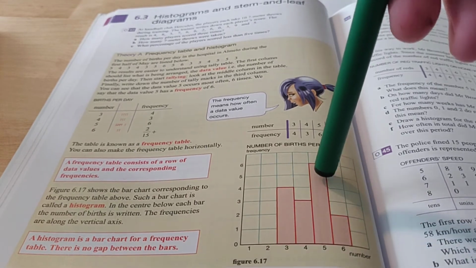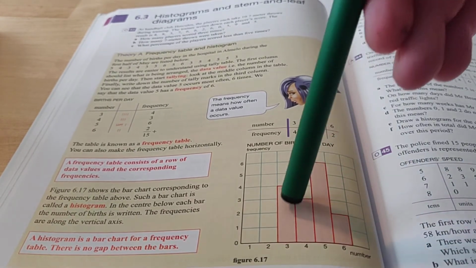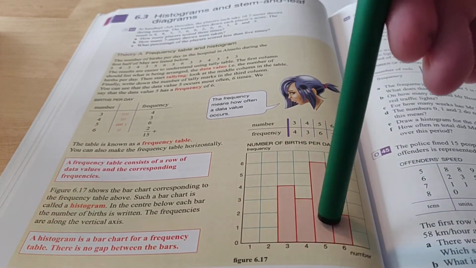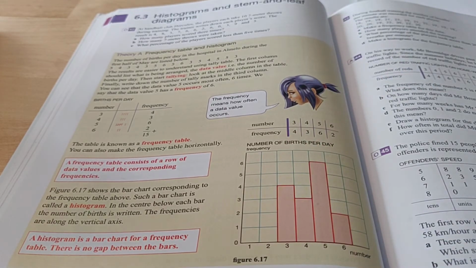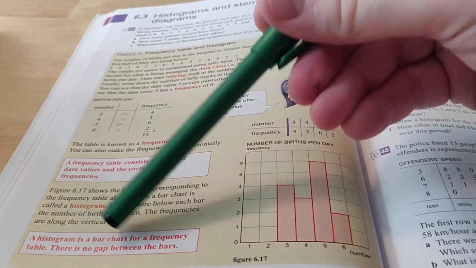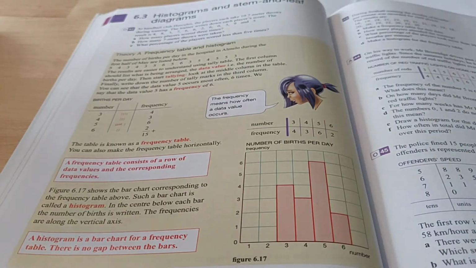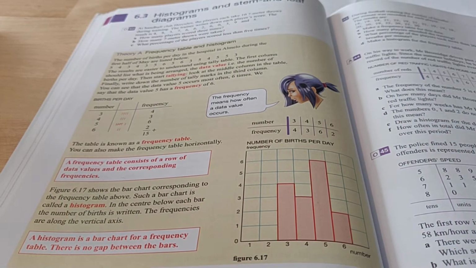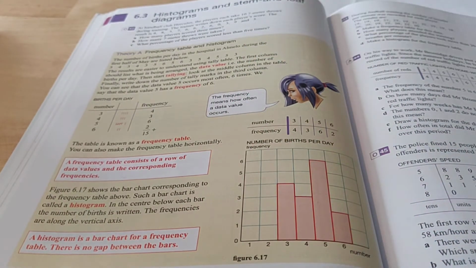A histogram looks a lot like a bar chart, but you can see that there is no gap between the bars, so the bars are all attached to each other. Also, a histogram is a bar chart for a frequency table. So we need to explain what a frequency table is. So let's see what this thing is about.